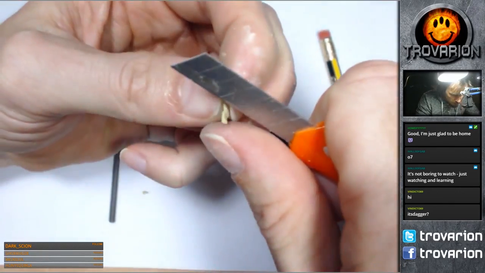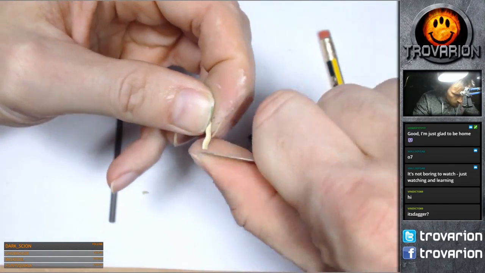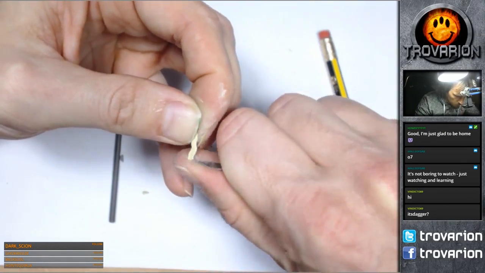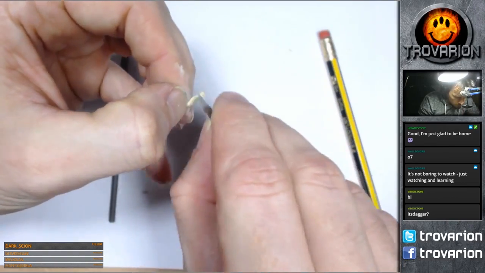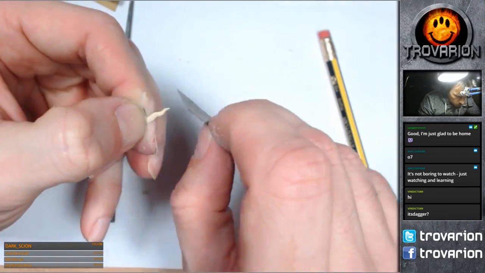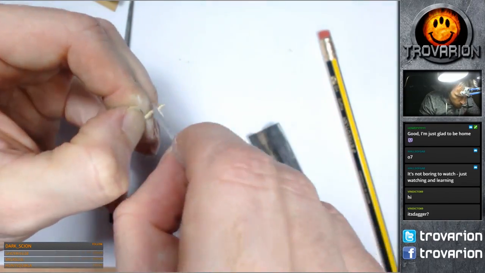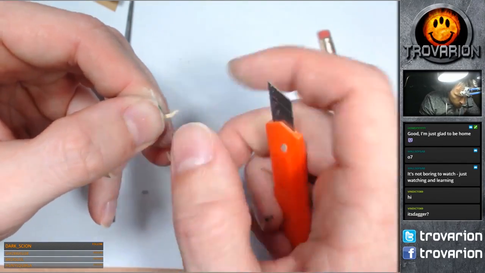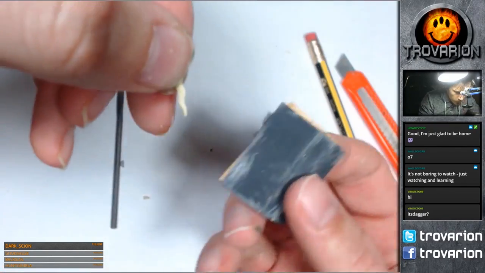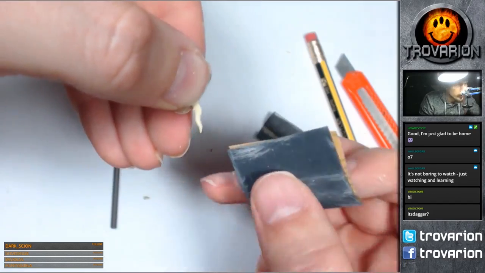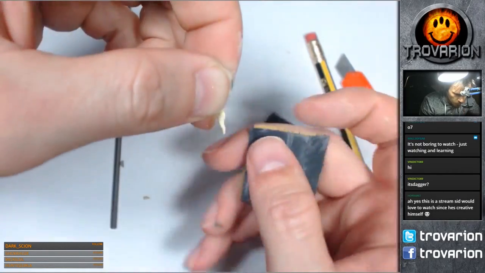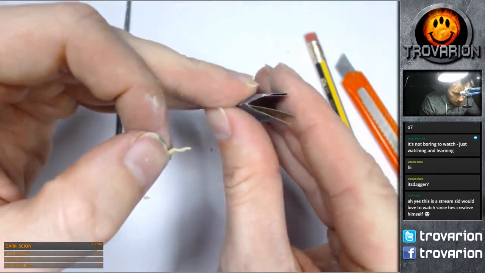Alright, back to the back side. Oh yeah, and of course you can always switch to finer grain sandpaper for the fine detail.